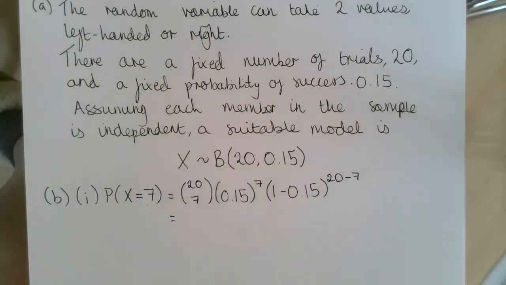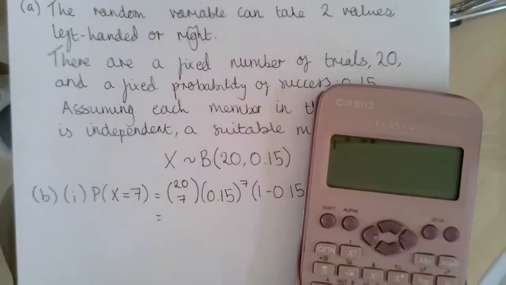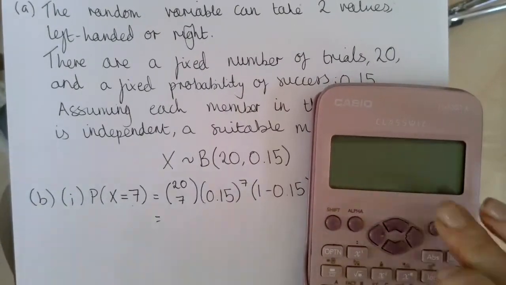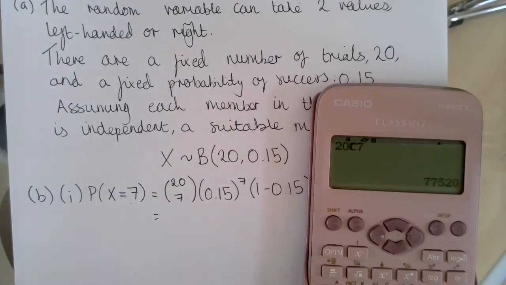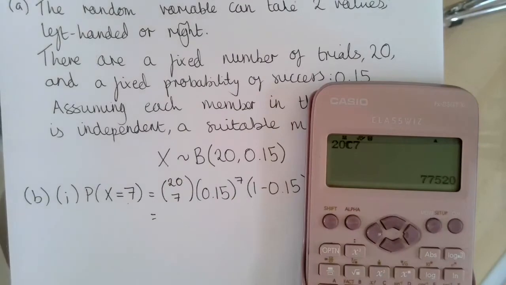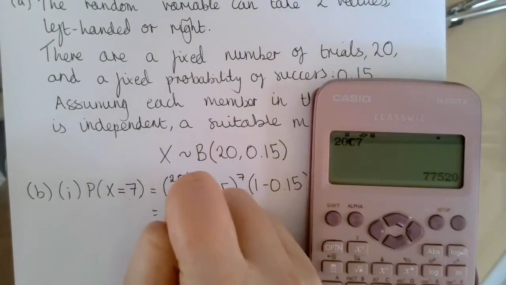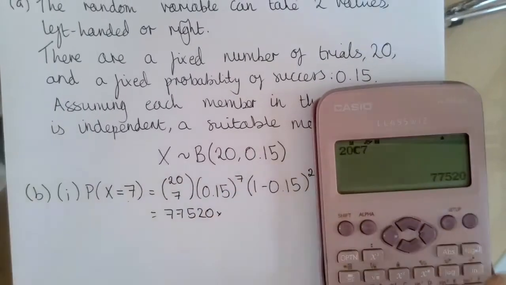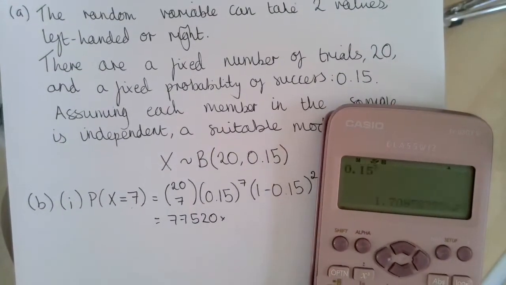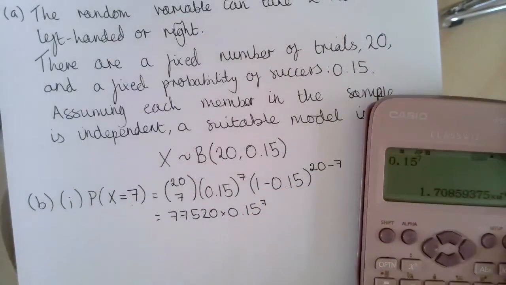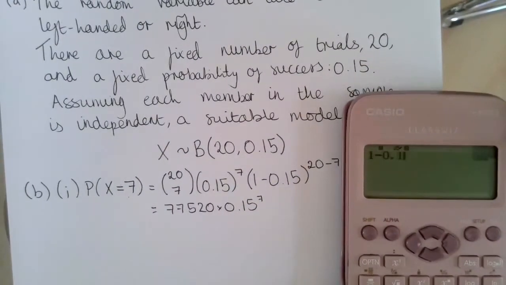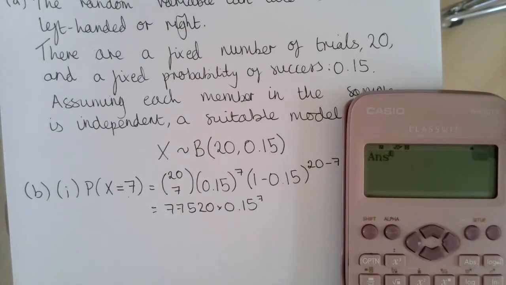So again, in our calculators, we're going to do 20 choose 7, which is 77520, multiplied by 0.15 to the power of 7. I'm just going to keep that written as 0.15 to the power of 7. 1 subtract 0.15 is 0.85, and we're doing that to the power of 13.